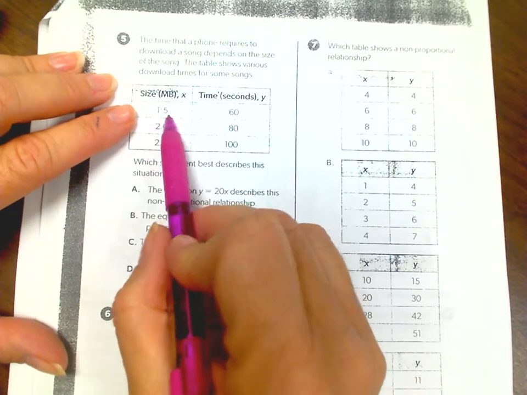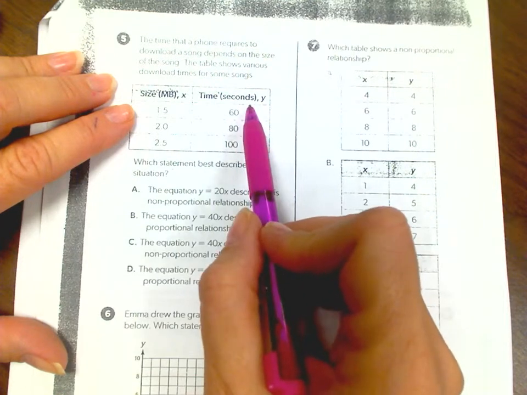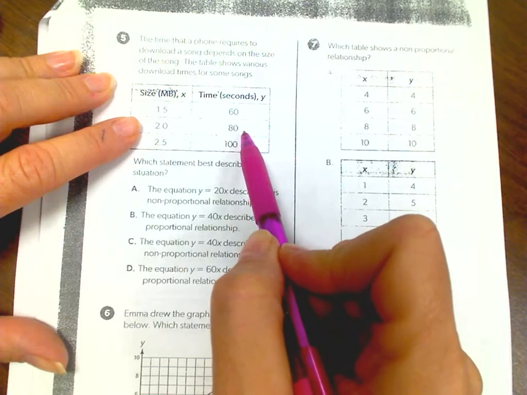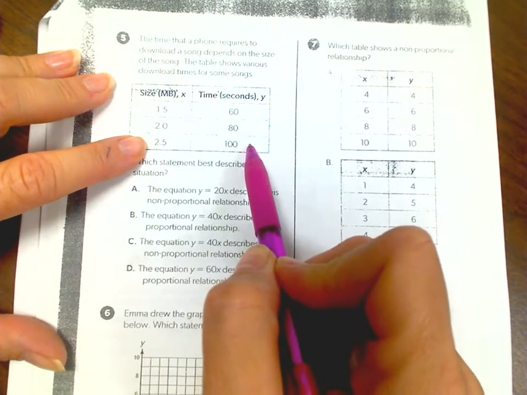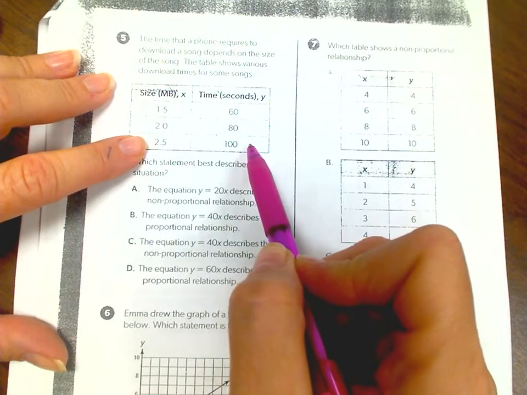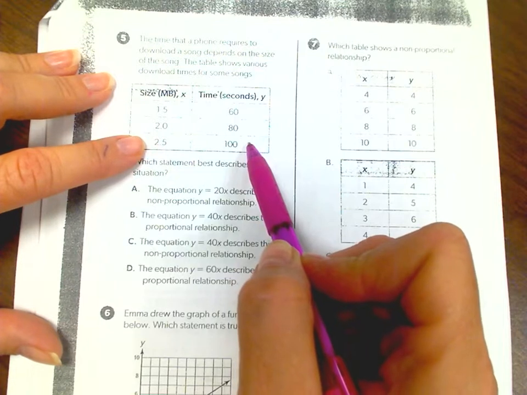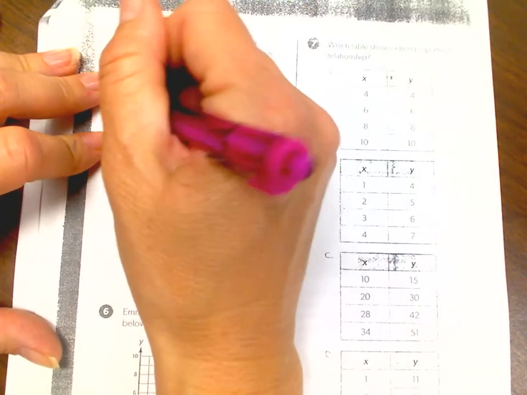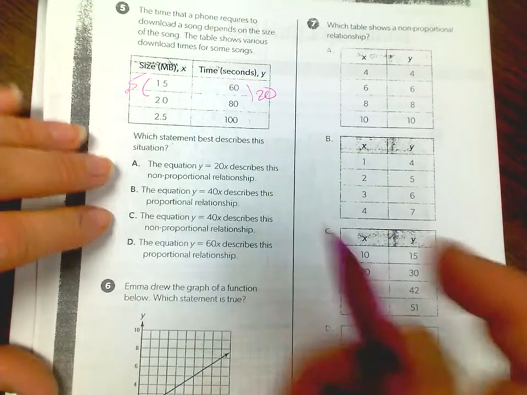We have 1.5 megabytes equals 60 seconds. 2 megabytes would equal 80 seconds. 2.5 megabytes equal 100 seconds. So to see if there is a relationship, and I see one, that this is going up by 20 and this one's going up by 0.5. But let's go ahead and read our answers.